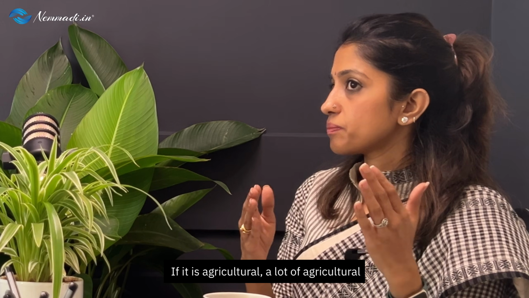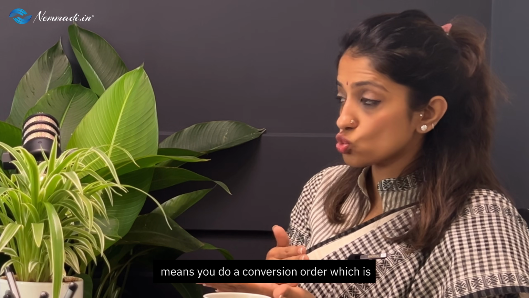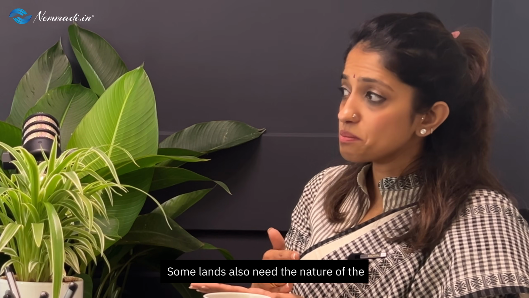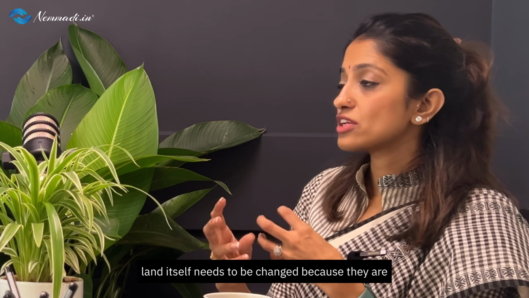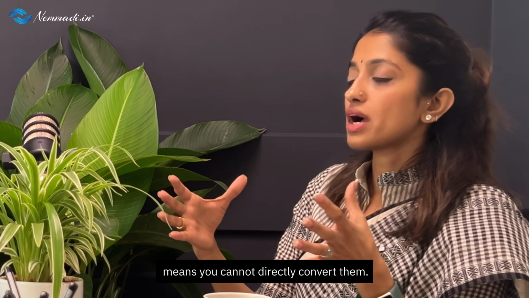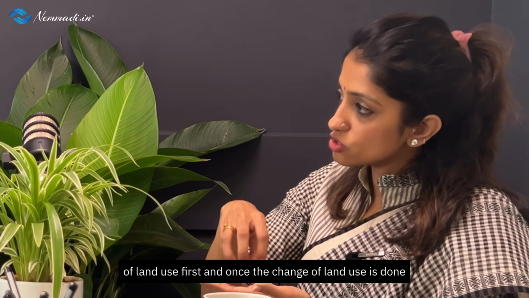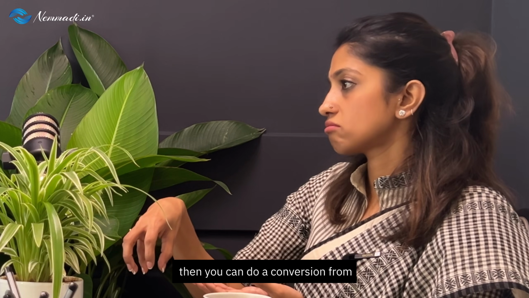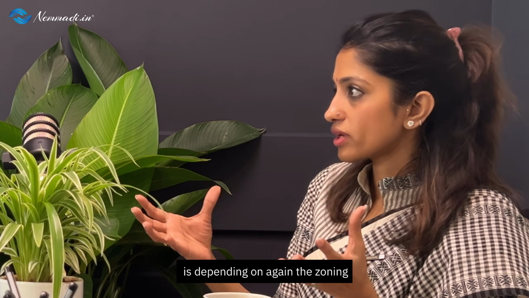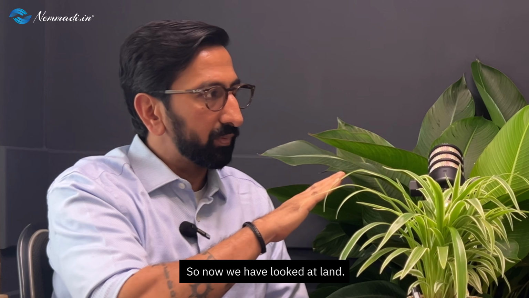If it's agricultural, a lot of agricultural lands can be converted directly, which means you get a conversion order, which is given by your Deputy Commissioner, the DC. Some lands, the nature of the land itself, needs to be changed because they are still in the agricultural zone, which means you can't directly convert them. So you'll have to do a change of land use first. Once the change of land use is done, then you can do a conversion from agricultural to residential, commercial, whatever that is, depending again on the zoning and the permissibility of the zoning. That's how it works. So now we've looked at land.